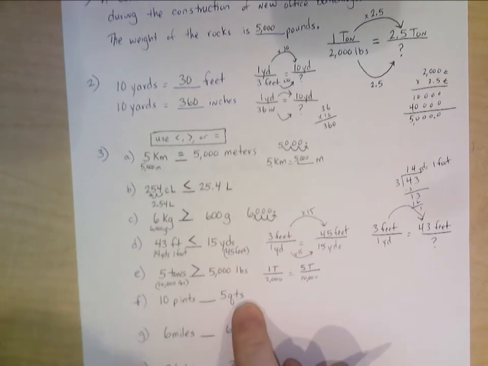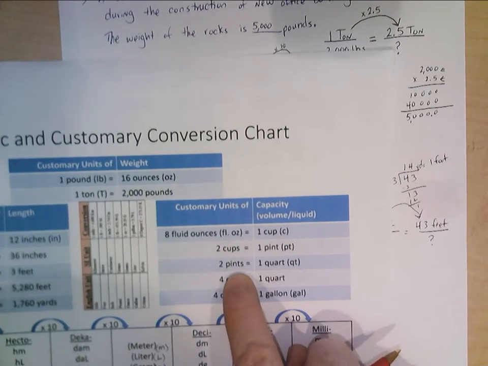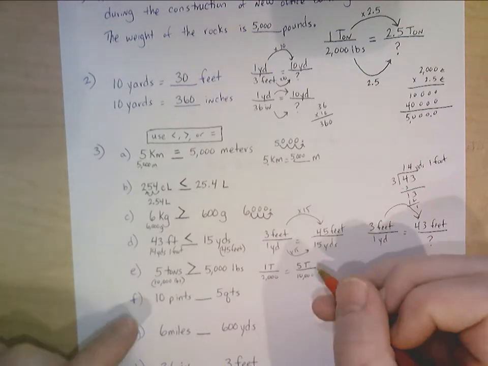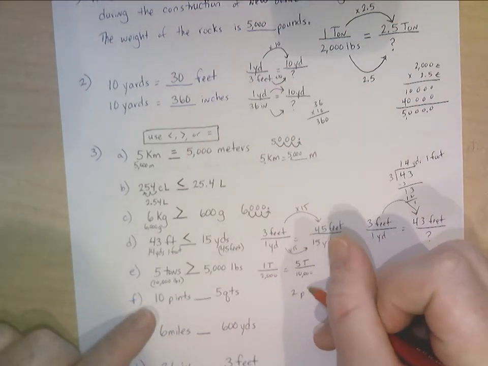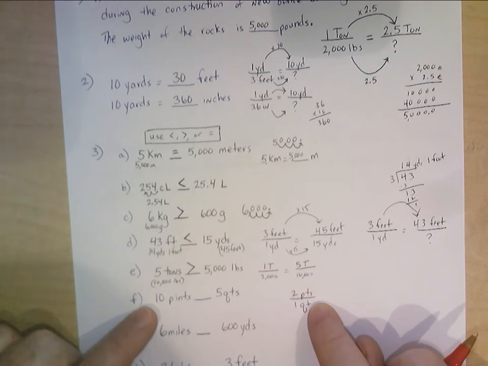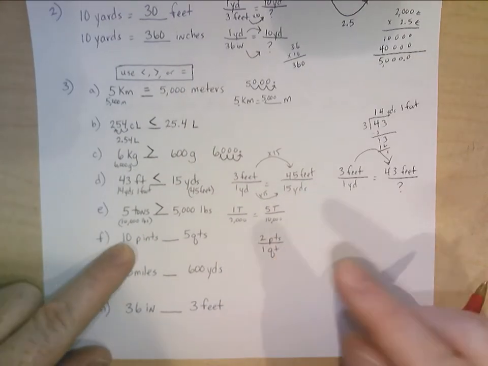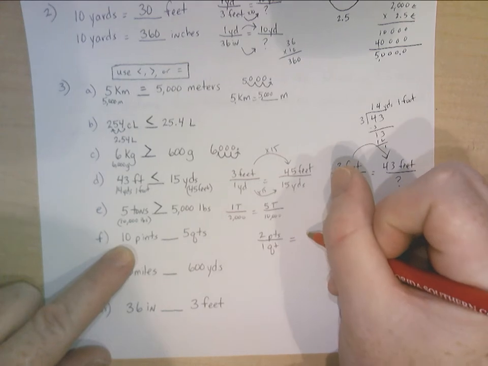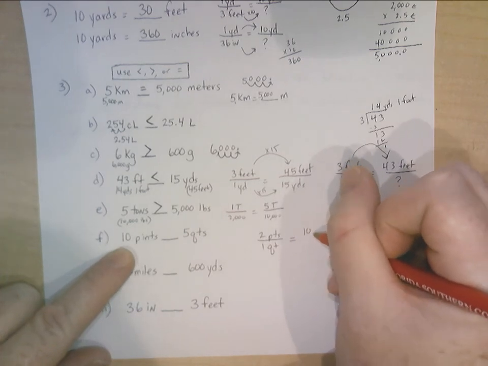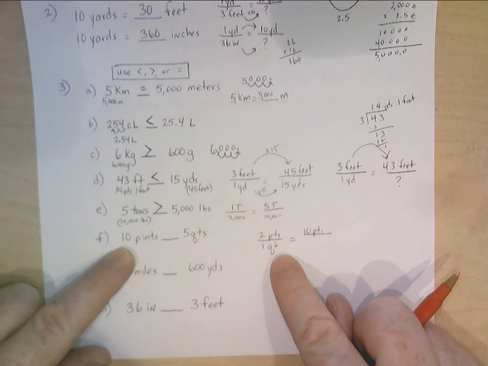Okay, pints to quarts. We're going to look at pints and quarts. Pints and quarts. So there's 2 pints to 1 quart. So 2 pints, 1 quart. Okay, that's our conversion factor. We're going to set that equal to what we know, which is 10 pints. 10 pints is going to go on top because this is on top. And we want to find out how many quarts that is.